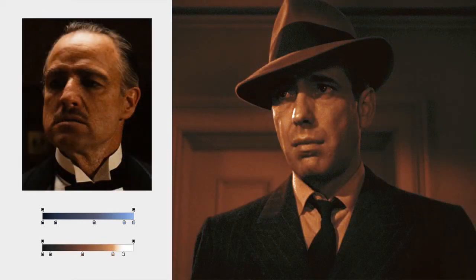And when you compare these two gradients, they're very different. And this points out a really important aspect of skin. There's never a single skin tone. It has a lot to do with the lighting that the character is sitting in.